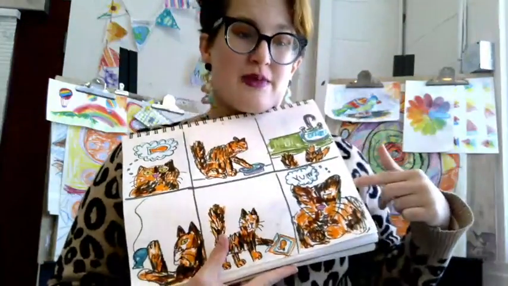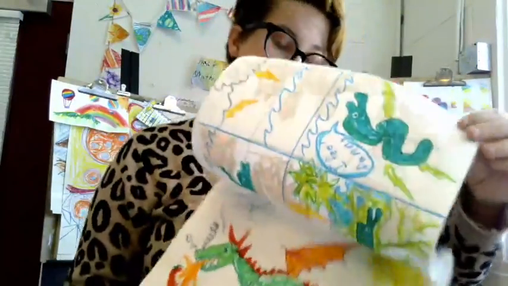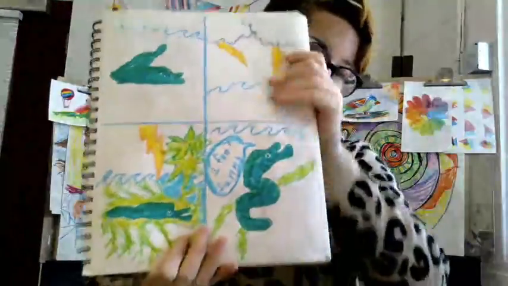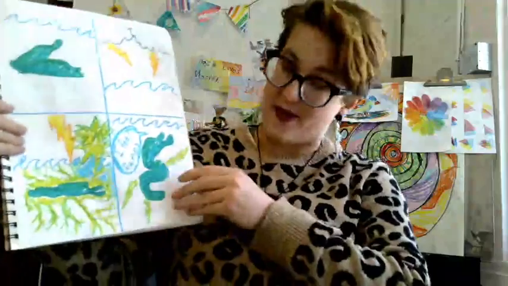So here's one of my comics. Let me show you another one. This is another one. This one is a little quicker. I'm not quite finished with it yet. I want to add more color. But because it's 4 panels, it's like a little quicker.